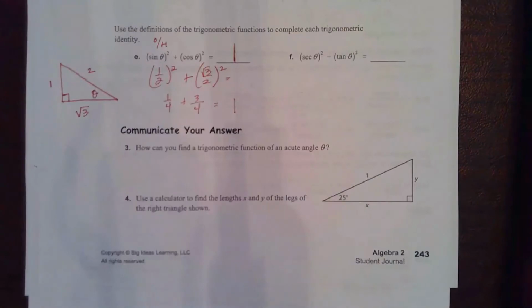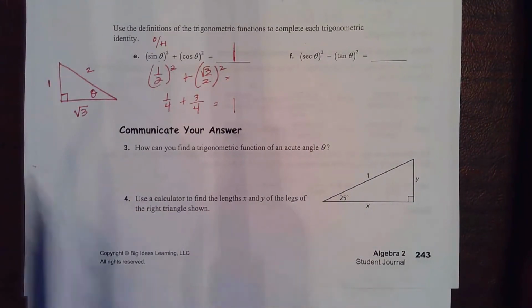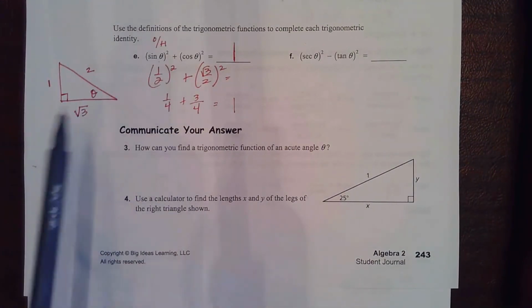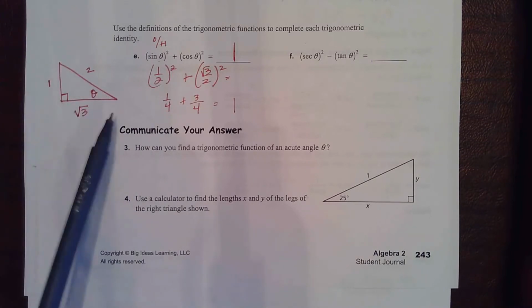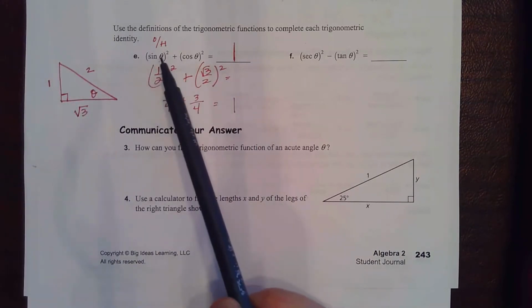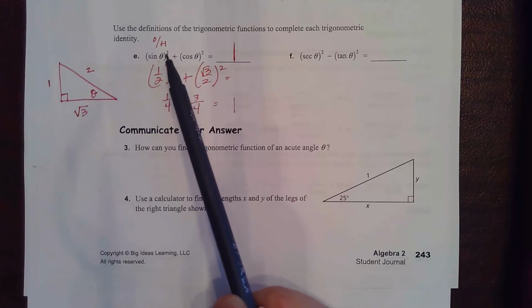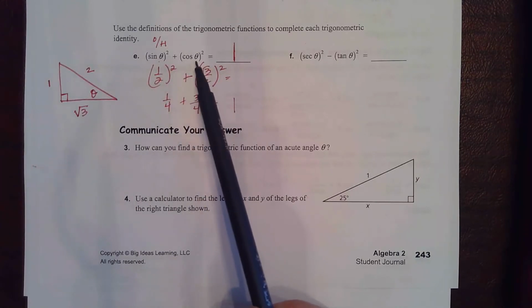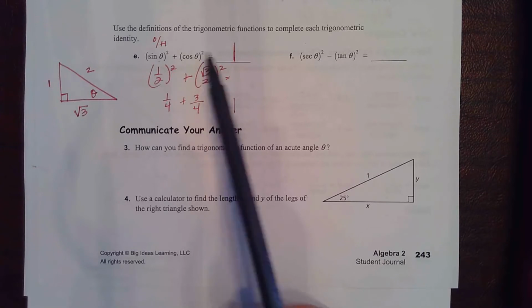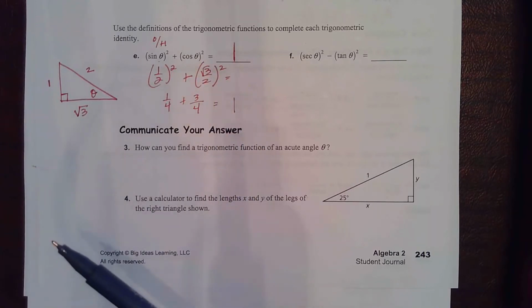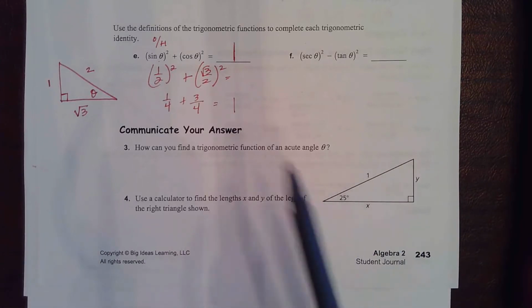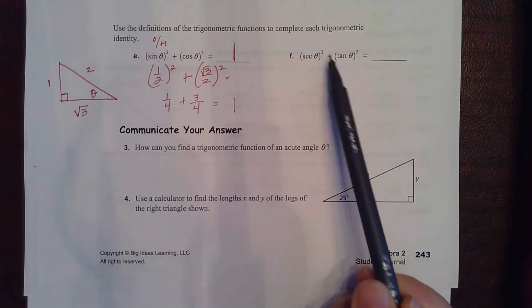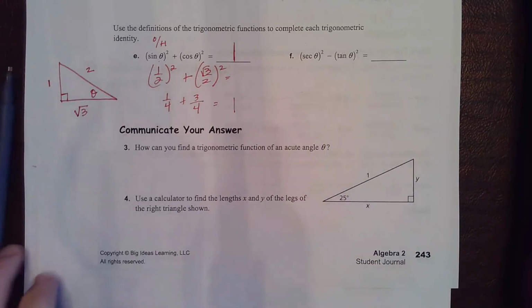So what I'm showing you here is that it doesn't matter if I use this relationship or another equivalent relationship. If I take the sine of an angle and square it, and add it to the cosine of that same angle squared, the result is always going to equal 1. So sine squared plus cosine squared is always going to equal 1. What's also true is secant squared minus tangent squared is also going to equal 1.